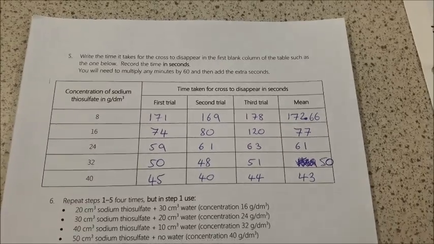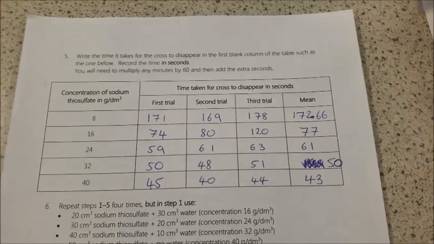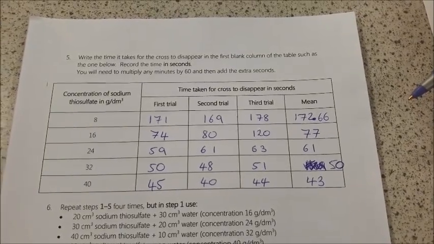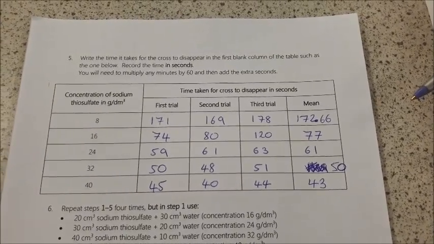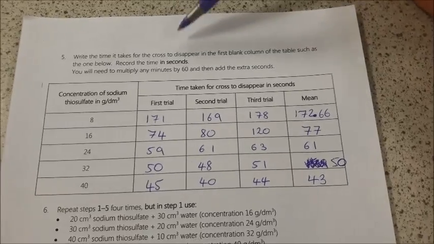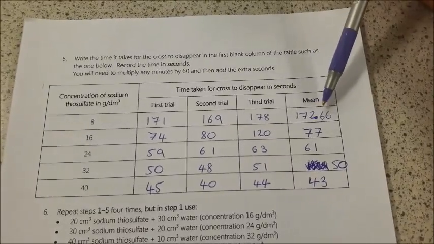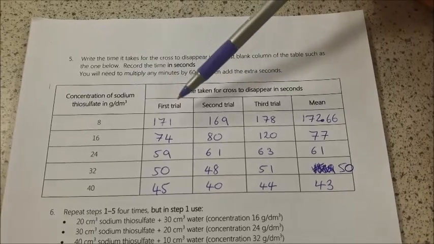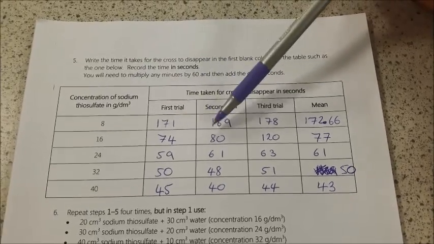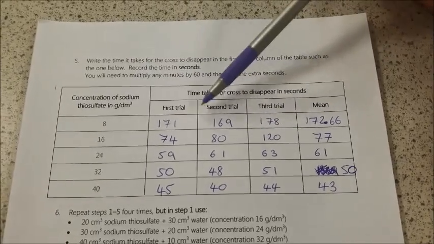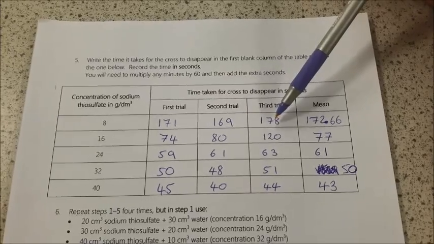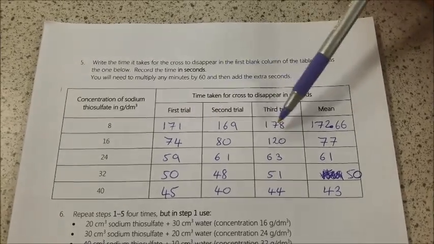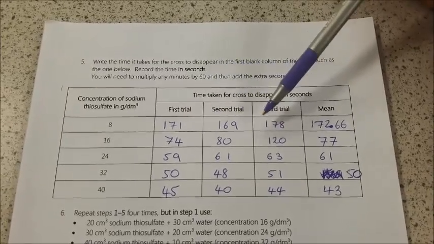Okay, so here is a set of results, and I wanted to talk through a few common mistakes that people make, to ensure that you aren't somebody who makes them. So I've got my 3 trials and I've calculated my means. Now I've made my first error here, because whenever you're calculating a mean, you add up the number of results that you've got, so in this case 3, and then divide by how many results there were. So I'm going to add all of these together and divide by 3.